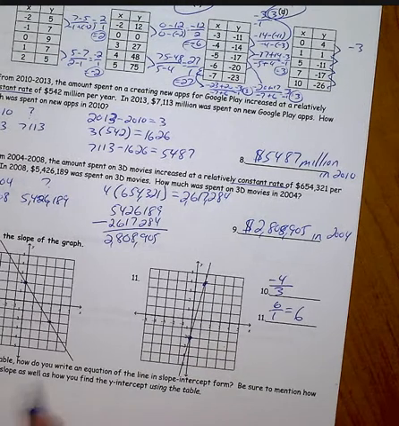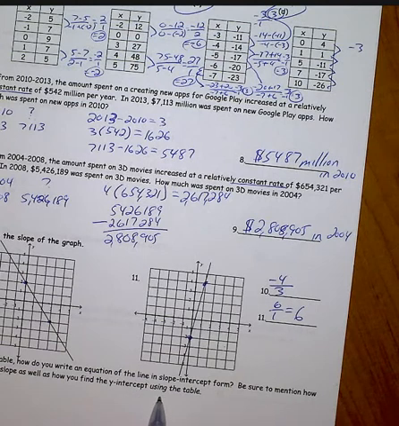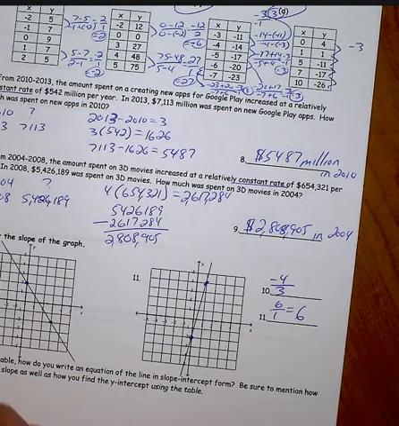Given a table, how do you write an equation of a line in slope-intercept form? To be sure, mention how you find a slope as well as how you find a y-intercept using the table. We are going to go over this one tomorrow. This is not going to be on the quiz, number 12. So we're going to skip that for right now.